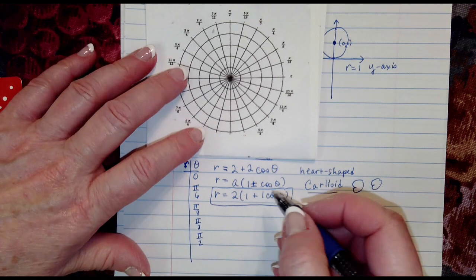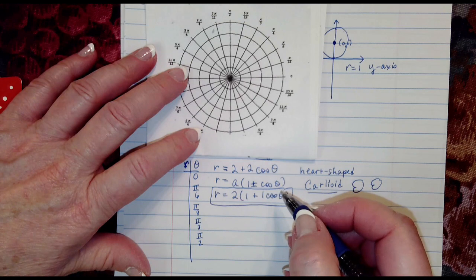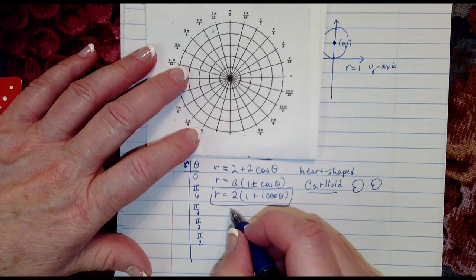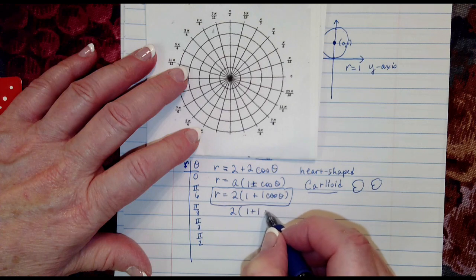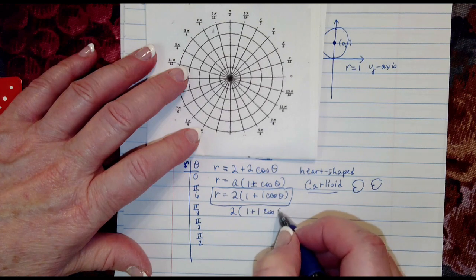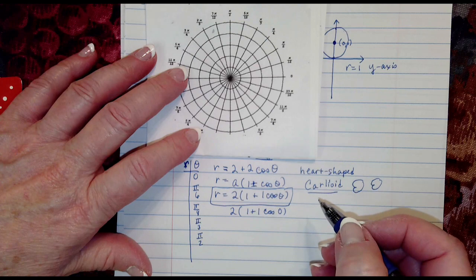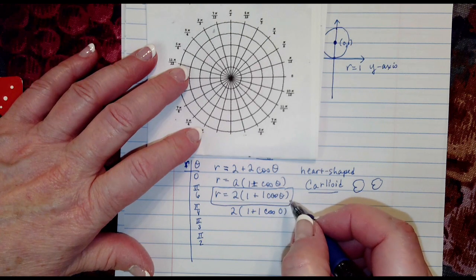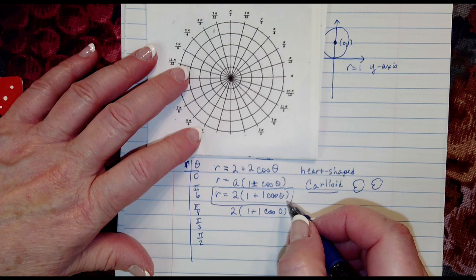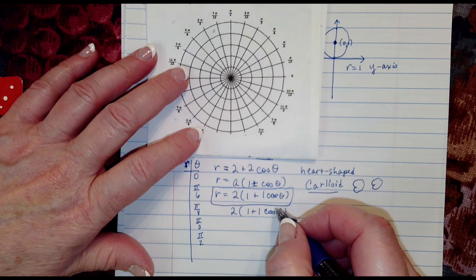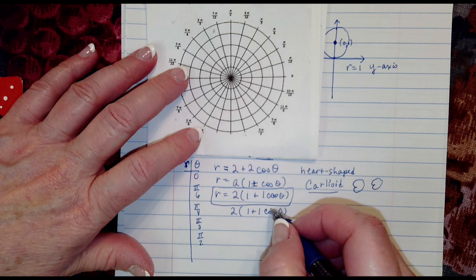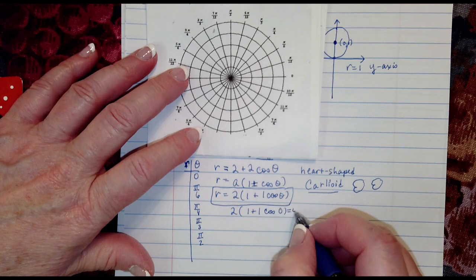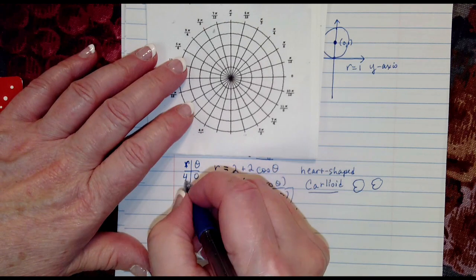So let's go ahead and do 0. So we're going to plug in 0 for what? We're plugging in 0 for theta, right? So this is going to be 2 times 1 plus 1 cosine of 0. Now what do we know about cosine of 0? Well, cosine of 0 is going to give us positive 1, right? So cosine of 0 is positive 1, times 1 would give me 1. 1 plus 1 is 2. 2 times 2 gives me 4. So this is equal to 4. So I come up here next to 0 and I put 4.